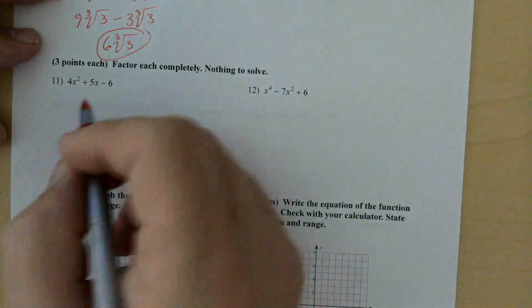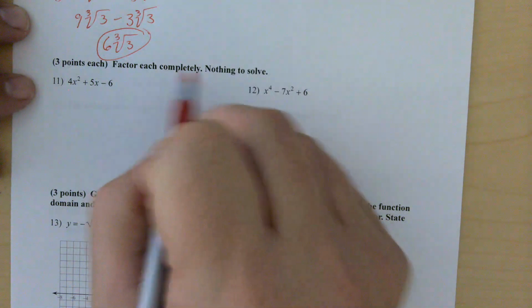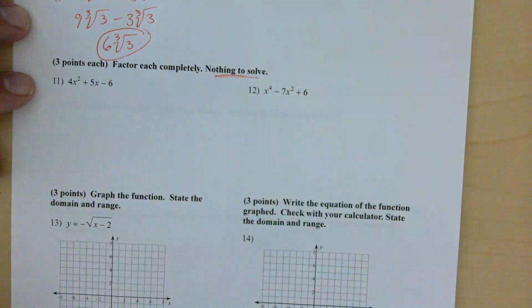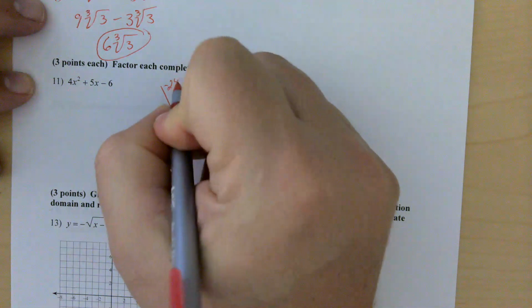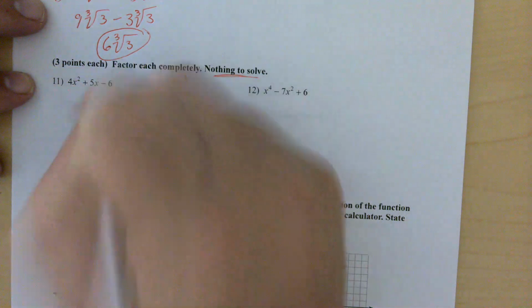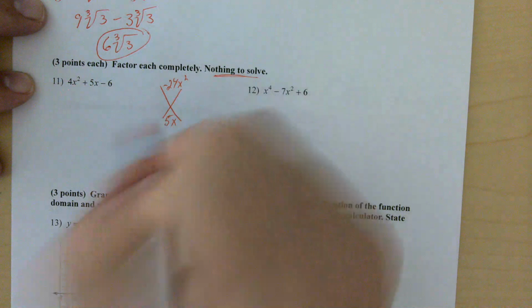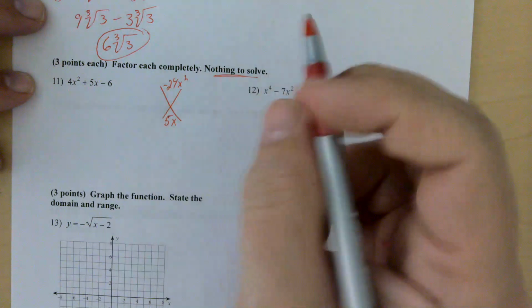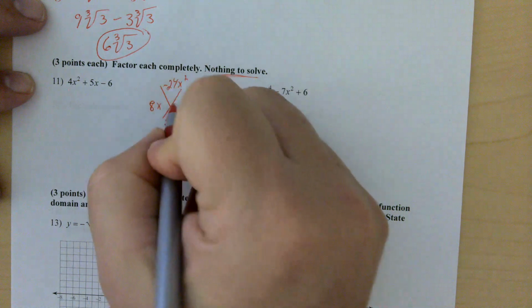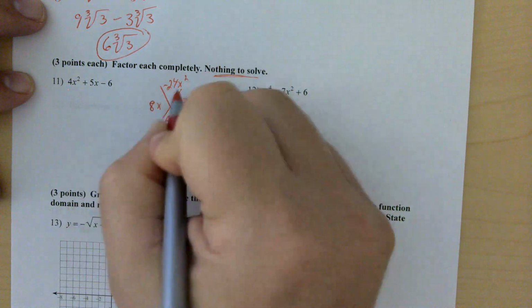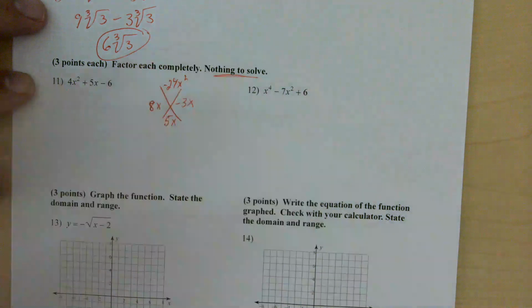Okay, here I'm just having you practice factoring. There's nothing to solve, so you can't solve for x. So this is a diamond problem. I want you to be good at AC method. We will come up with a combination. In my head, I already know it's going to be an 8 and a negative 3. So 8x and a negative 3x satisfies the diamond.